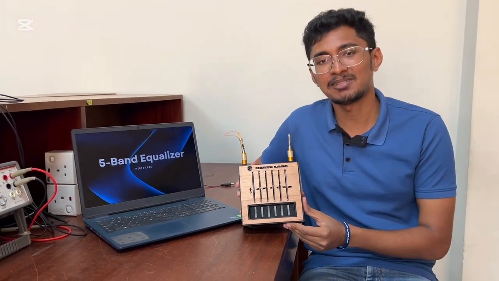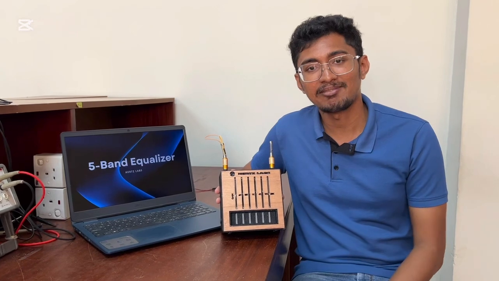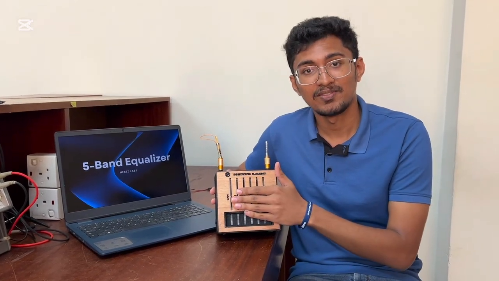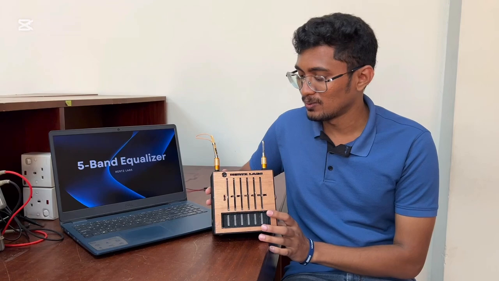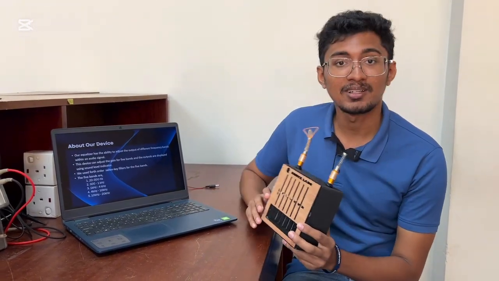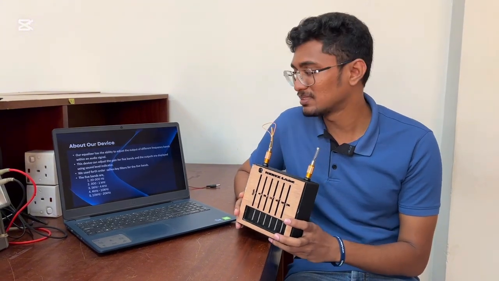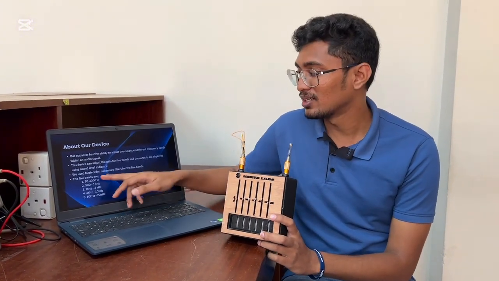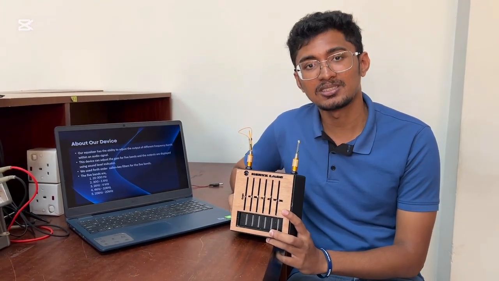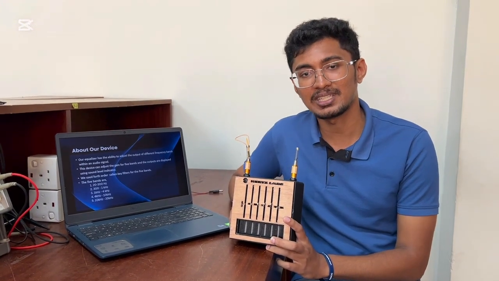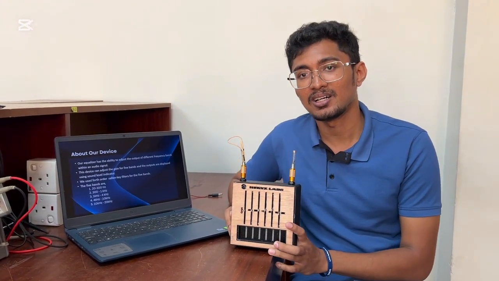So the 5 band equalizer, as the name suggests, can control the gains of individual bands of an audio source. This equipment can adjust the gains of these bands, which are 20 to 300 hertz, 300 to 1 kilohertz, 1 kilohertz to 4 kilohertz, 4 kilohertz to 10 kilohertz, and 10 kilohertz to 20 kilohertz.